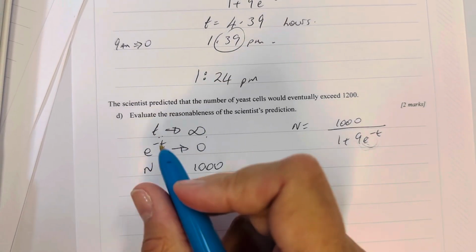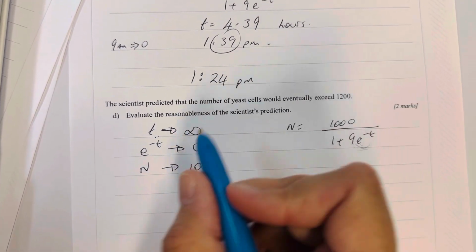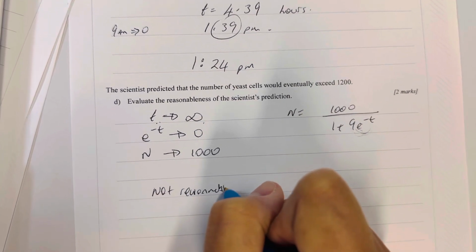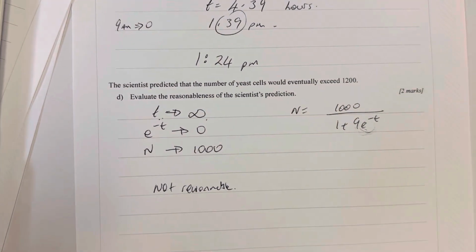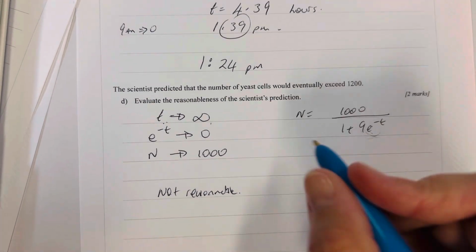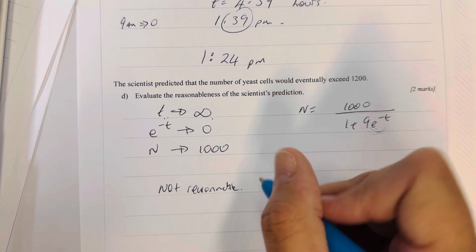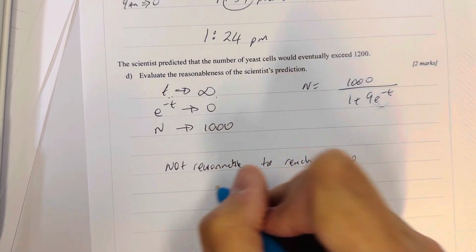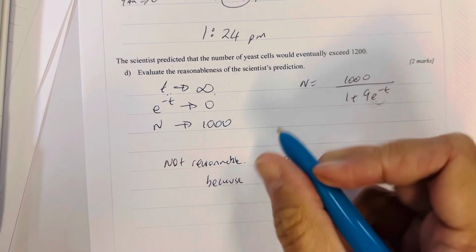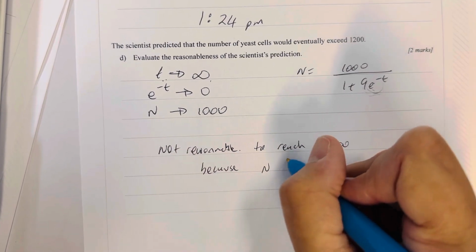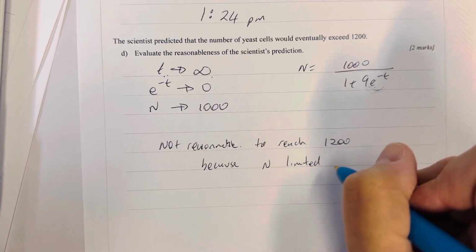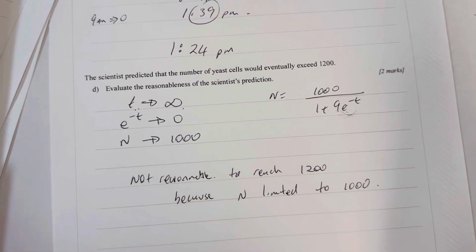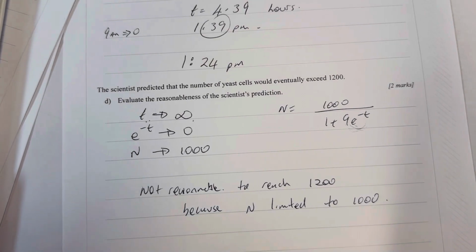So I would say the scientists' conclusion is not reasonable, to reach 1,200, because N is limited to 1,000. So where we're going with that. And that is question 12.